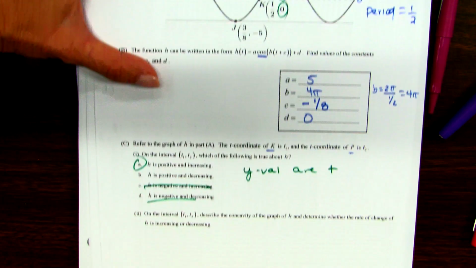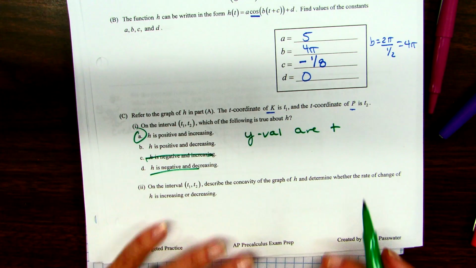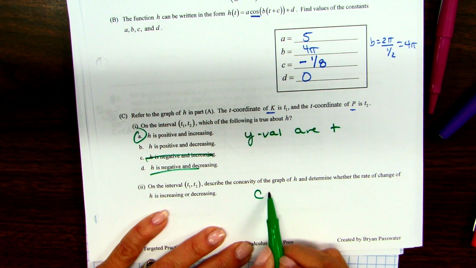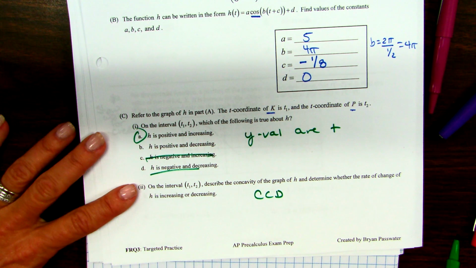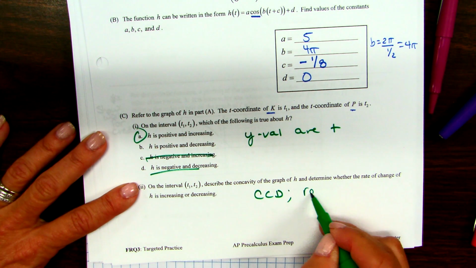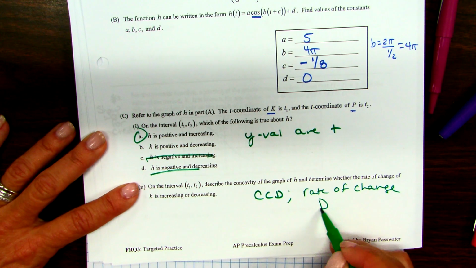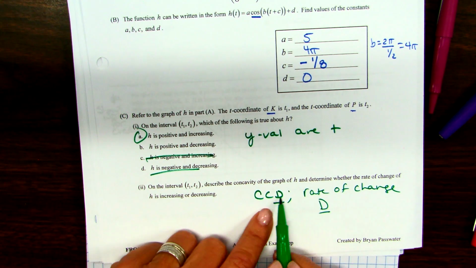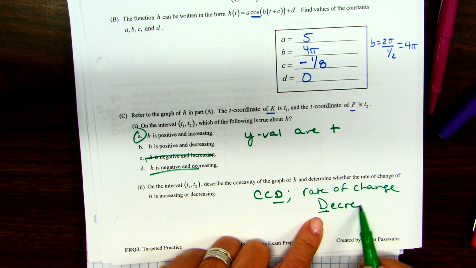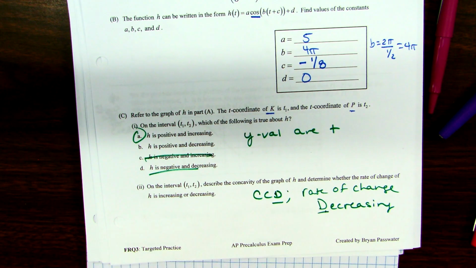So that's A. And then we are concave down on that same section, K to P. So you're going to say your rate of change is what? Increasing or decreasing? No, D. So up is increasing. Good, Jackson?